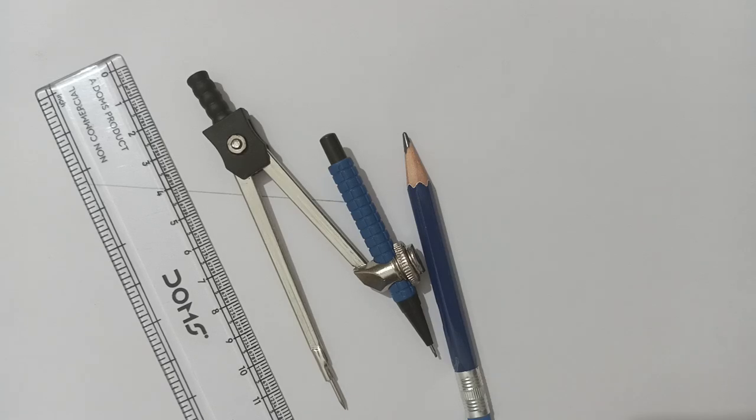Today in this video we will learn construction of angle using compass and ruler, and in this video we will learn the angles which are multiple of 15 from 0 to 180 degree. For making the first two multiples, 15 and 30, first we need to draw the 60 degree angle, then only we can make 30 and 15.